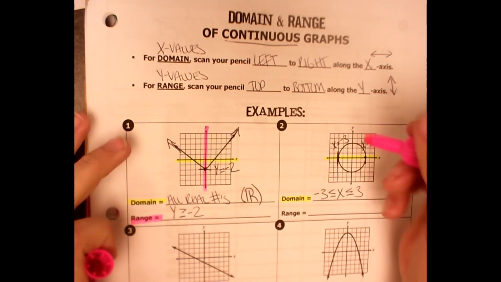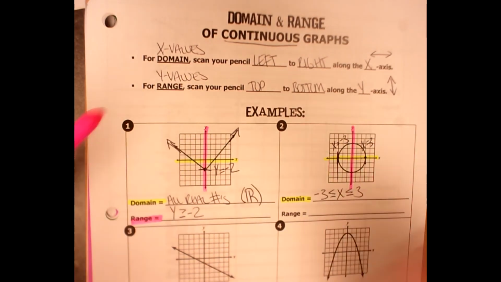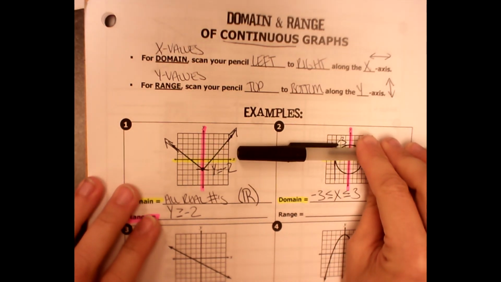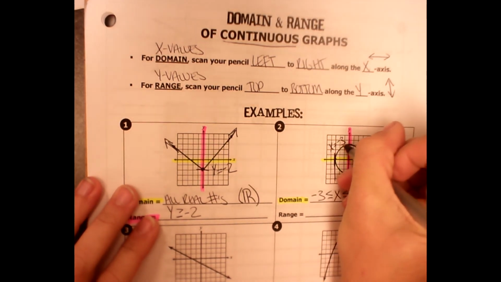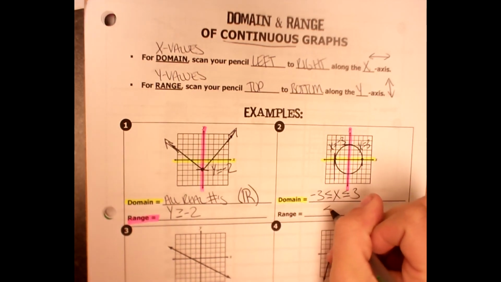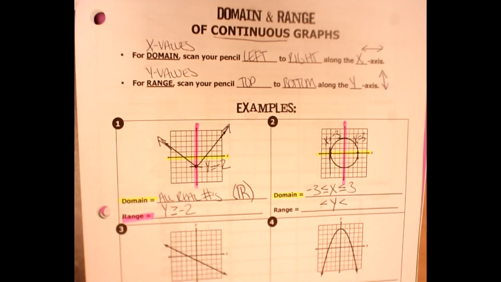Our range, we want to scan top to bottom. We're going to use all the numbers less than. And if you want to go ahead, you're going to put y and your inequality symbols like that.